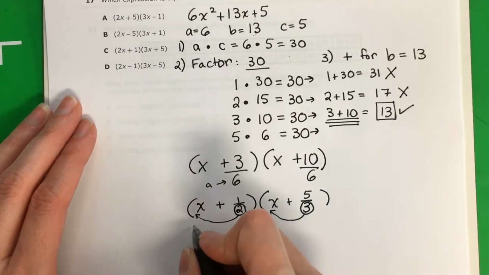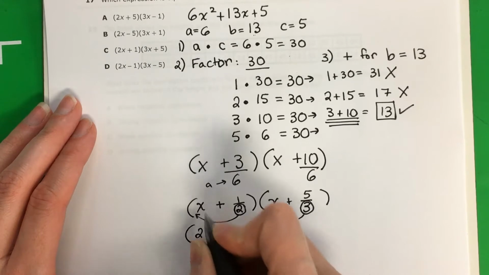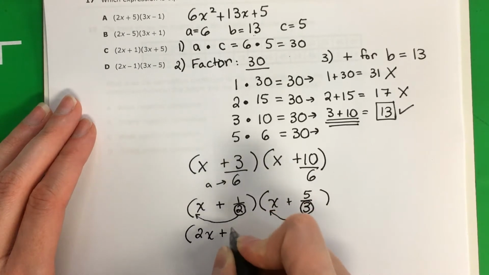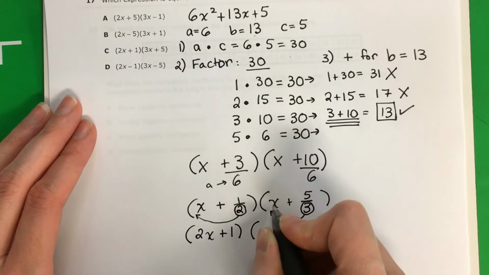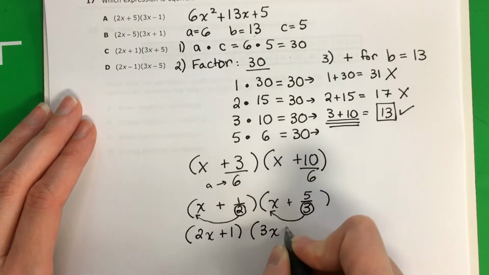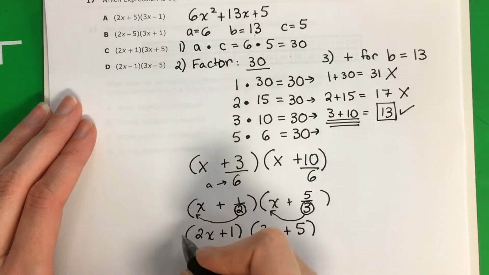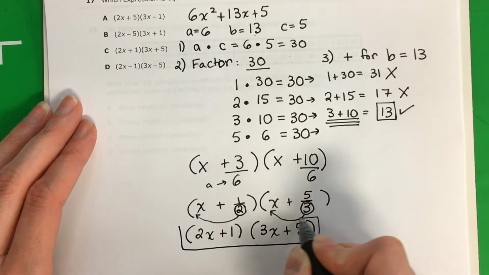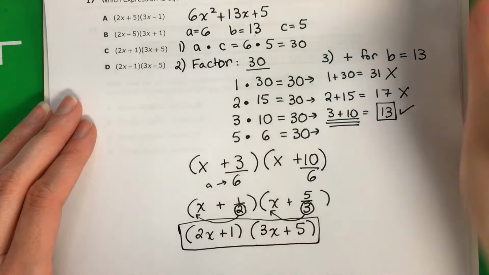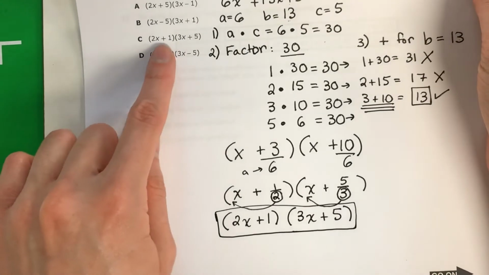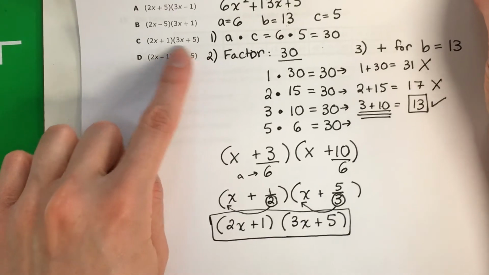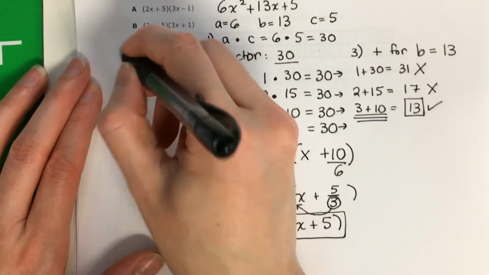So we're going to do parentheses 2x plus 1, and then here 3x plus 5. So this is my final answer. So I got 2x plus 1, 3x plus 5. So that looks like it's C.